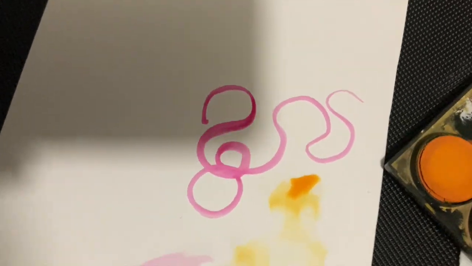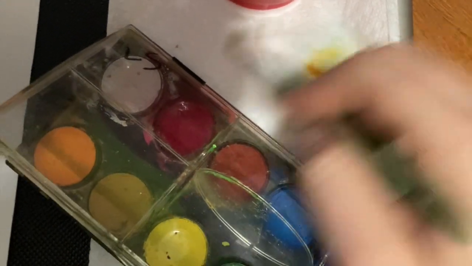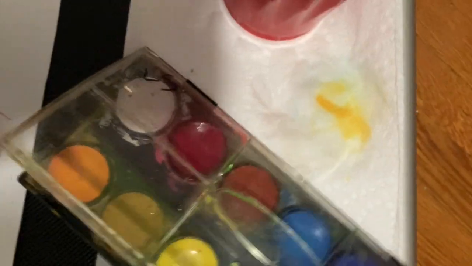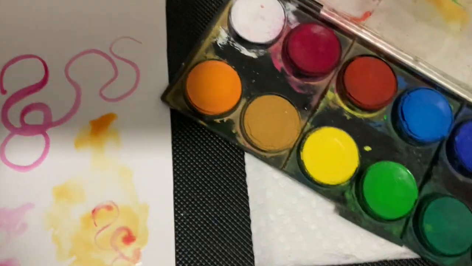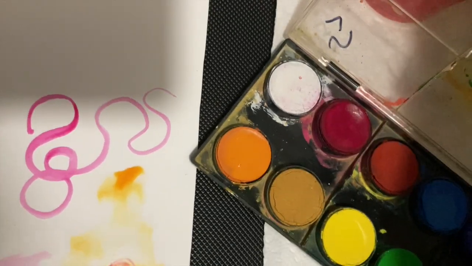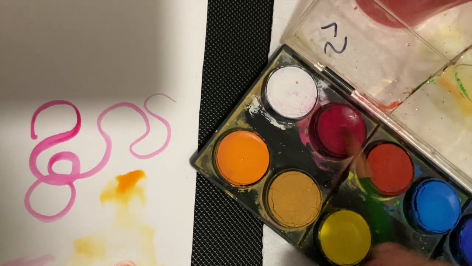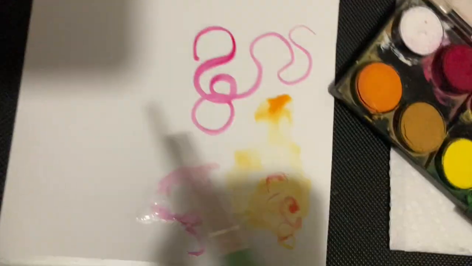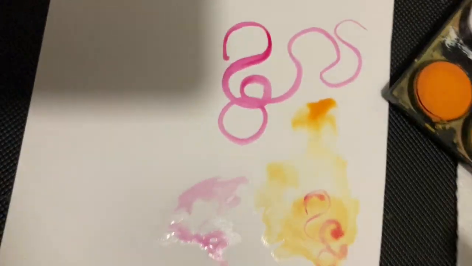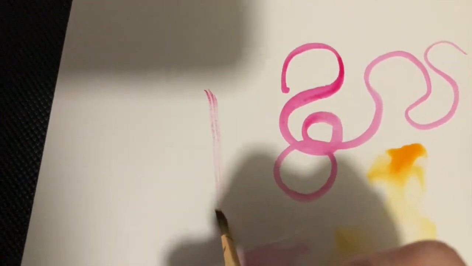So the next one we're gonna be doing is dry brushing. For that one, this is where your paper towel is gonna come in. You're gonna take your brush and dry it really well on some paper towel because you want no moisture on there. And then you're gonna pick up some paint. This paint might be a little too soapy. Do that again. Let's do this one, it's a little drier. And you don't want super wet paint for this because otherwise the whole point of drying out your brush doesn't really work. And I'm just gonna do a line.